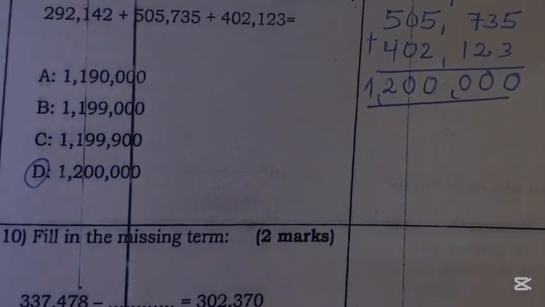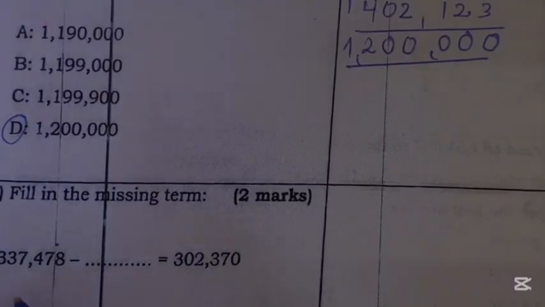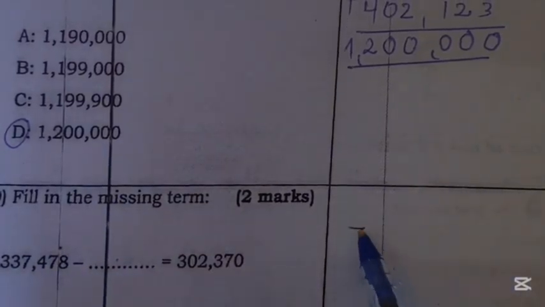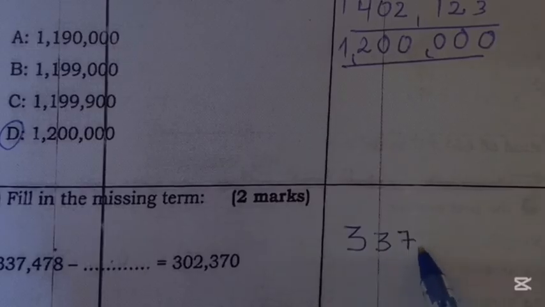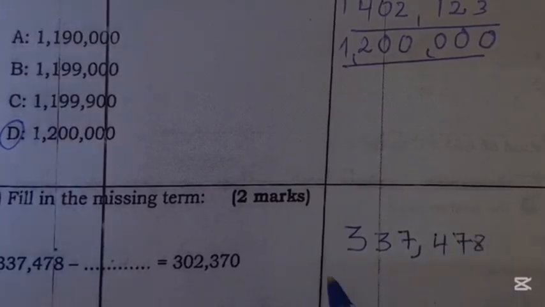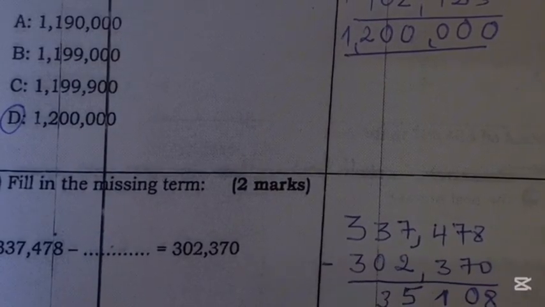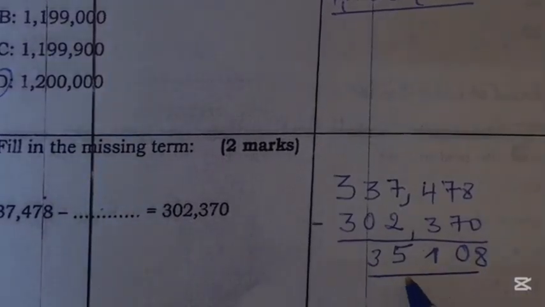Right. Question number 10, fill in the missing term. You're supposed to subtract the number that we don't know to get this one. Of course, in subtraction we have to know that the biggest number is located right over here. Find the other number by subtracting from this one. So we shall get 3, 3, 7, comma, 4, 7, 8, minus 3, 0, 8, 2, 3, 7, 0. Then here, by subtraction, 8, 0, 1, 5, 3 is the right answer.